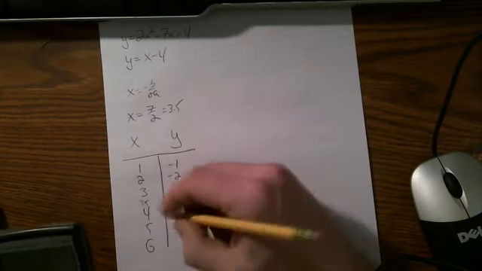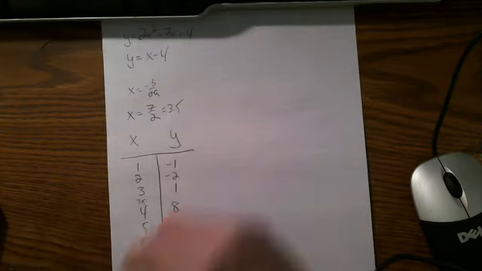So our table of values: 8, 19, and when x is 6, y is 34. So we're not going to be able to plot a lot of these ordered pairs. But this is enough.